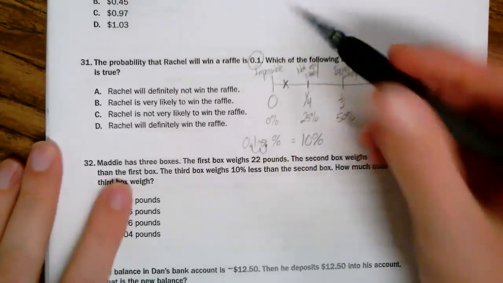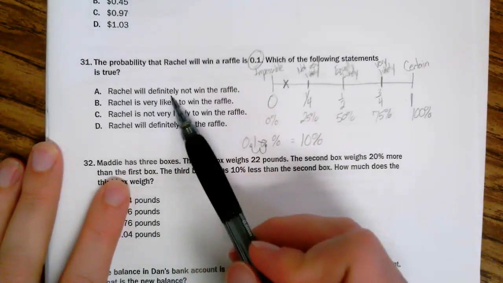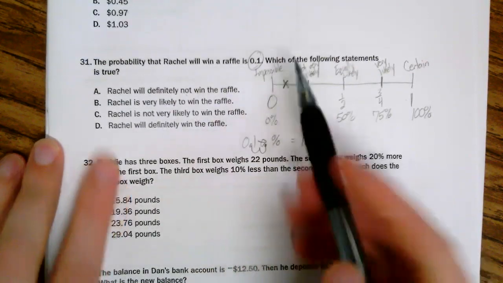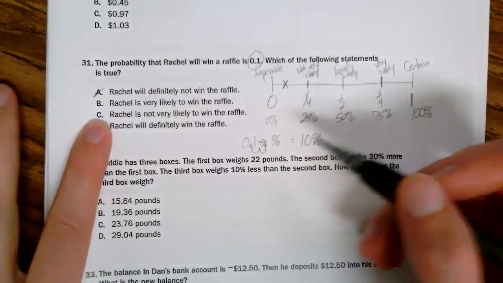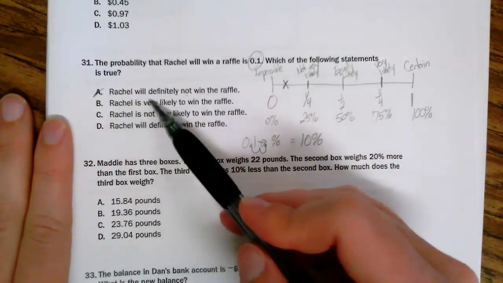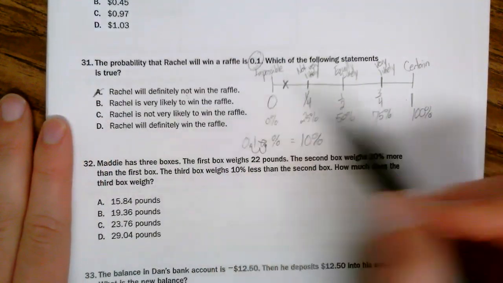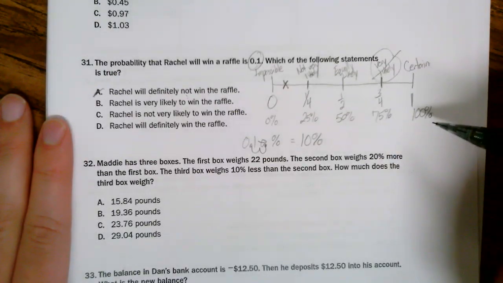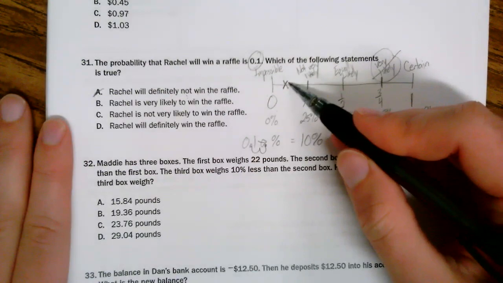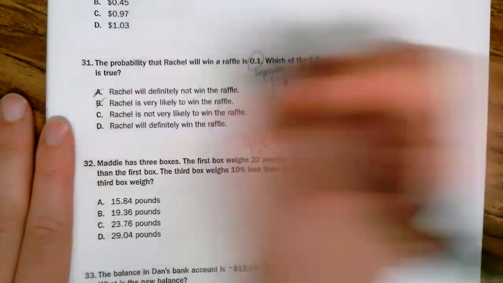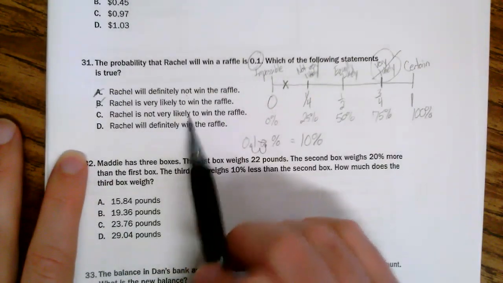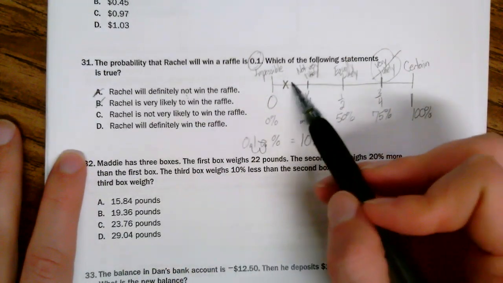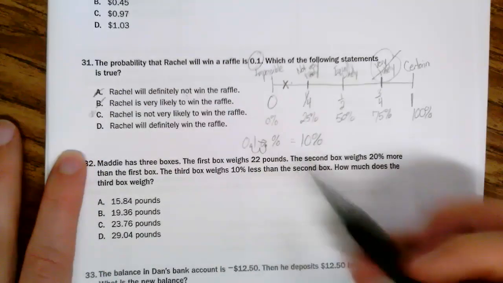Okay, so my options, Rachel will definitely not win the raffle. Well, it's not impossible, so she could, so that one's not an option. Rachel is very likely to win the raffle. Okay, well, very likely is over here, so that's not going to happen because she's over here by 0. Rachel is not very likely to win the raffle. Here's not very likely. She's a little less than that, so that's a possibility.